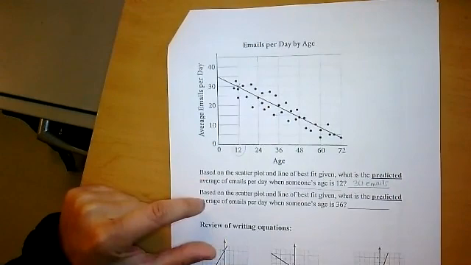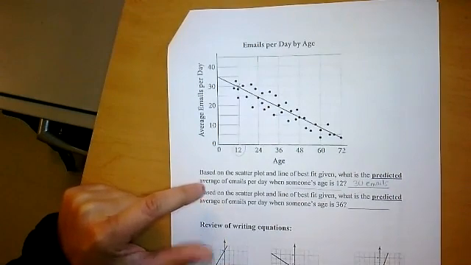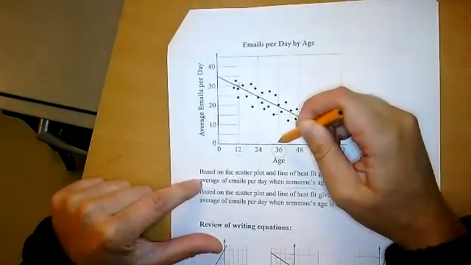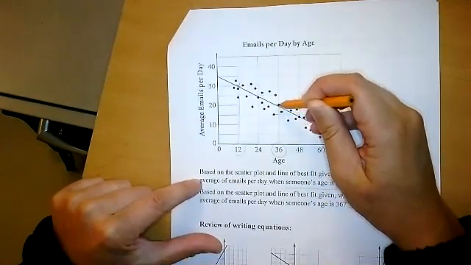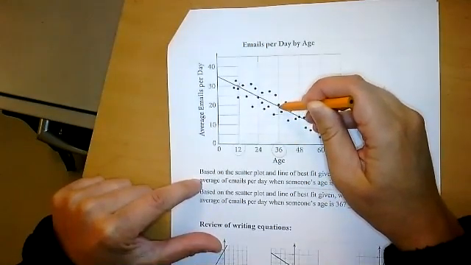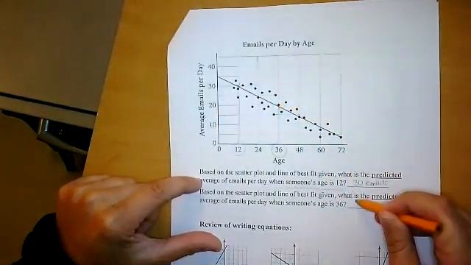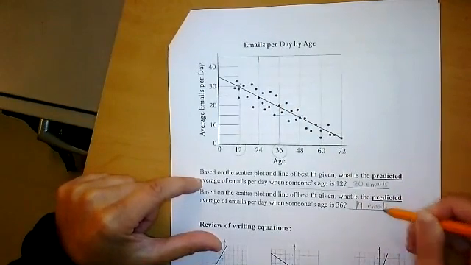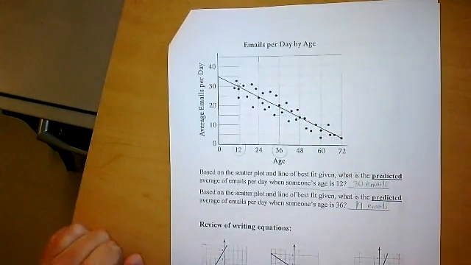And based on the scatter plot and line of best fit given, what is the predicted average of emails per day when someone's age is 36? So I'll go to 36 on my x-axis, go up and see where that's hitting my line. It looks like it's just shy of 20, so maybe 19, we'll say. 19 emails, to try and be exact. Okay, so that's how you use your line of best fit to predict some data when prompted with that type of question.